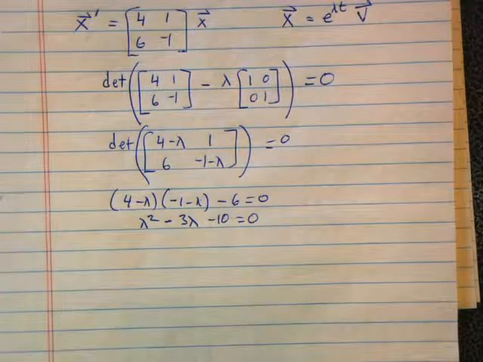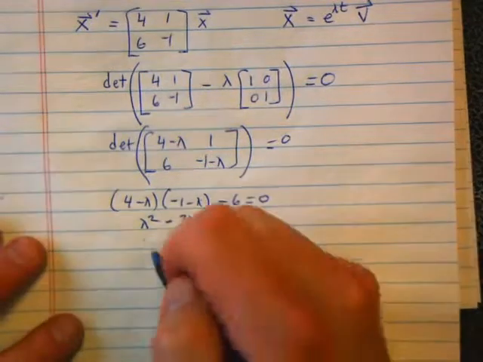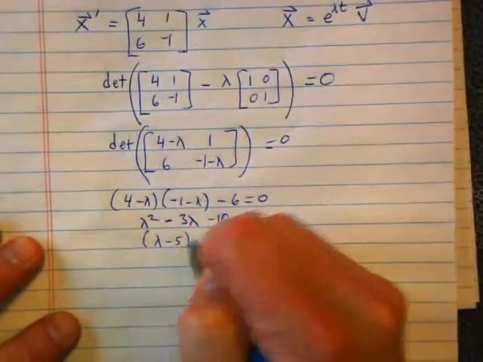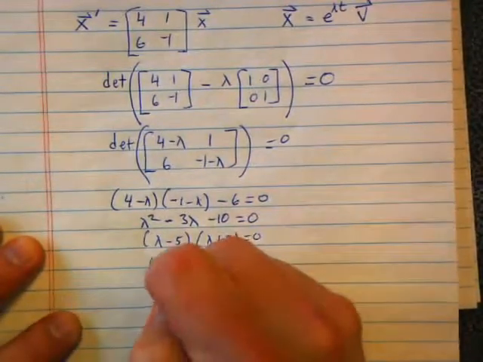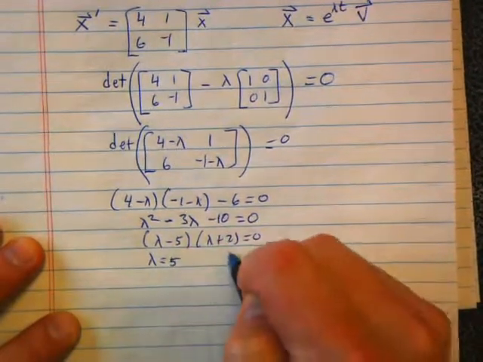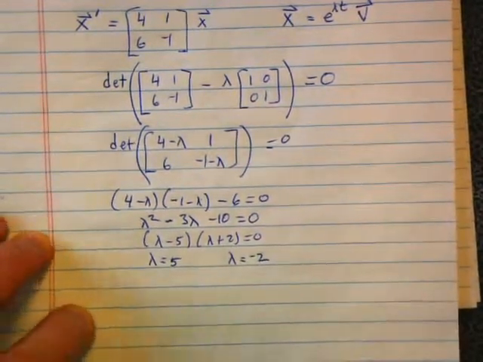Can you factor that, the characteristic polynomial? Yes. Lambda minus 5, lambda plus 2 equals 0. We get two answers. Lambda equals 5, lambda equals negative 2.